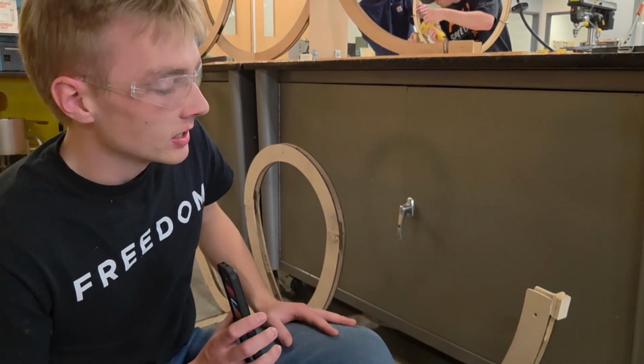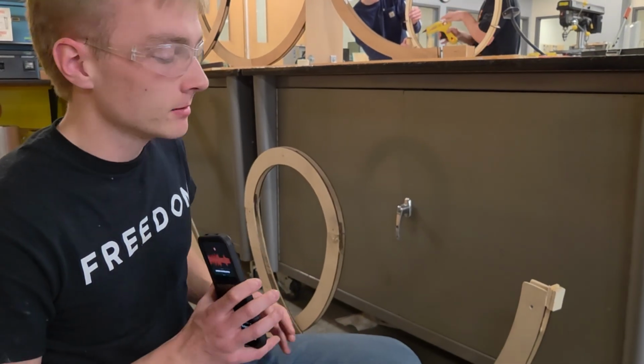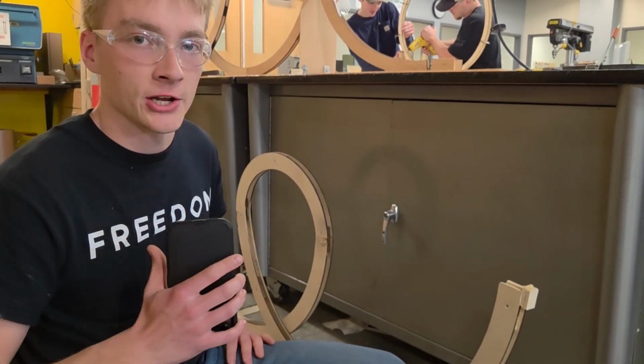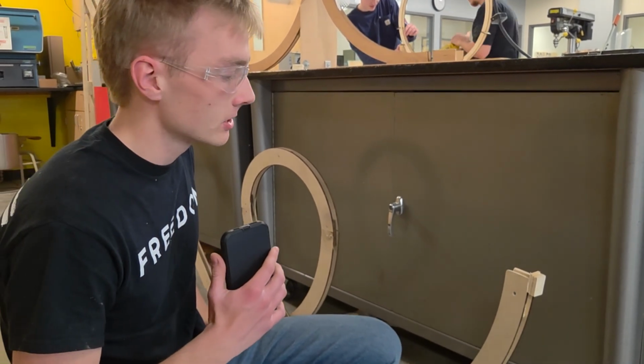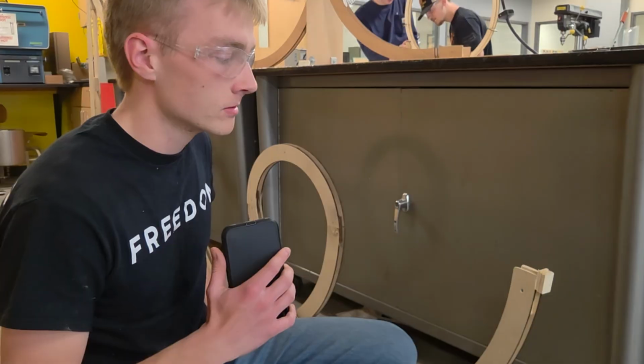So we wanted to switch it up a little bit from the original jump idea and just do something kind of creative and something that not any other group is doing. So yeah, that's our marble roller coaster.